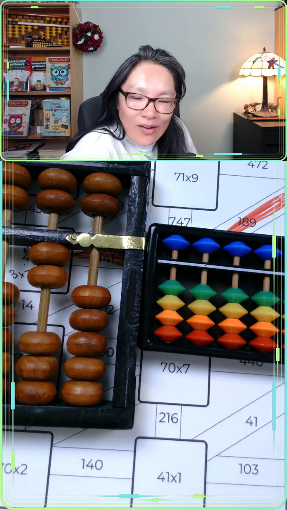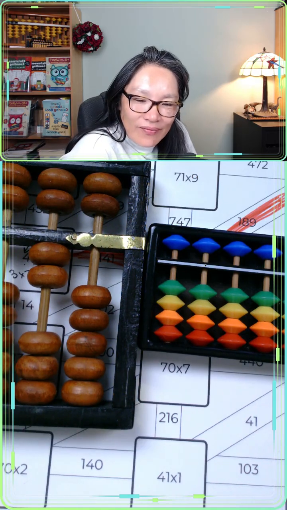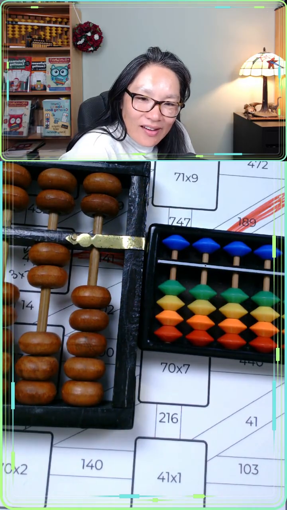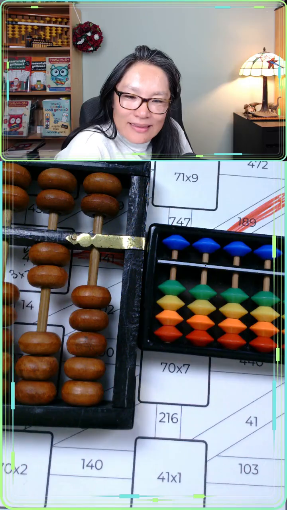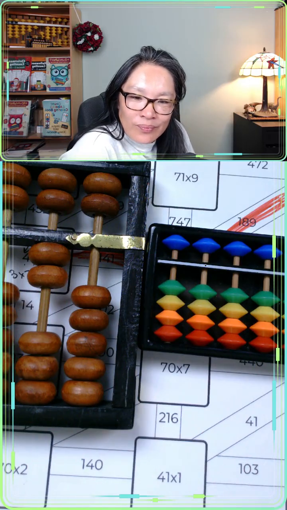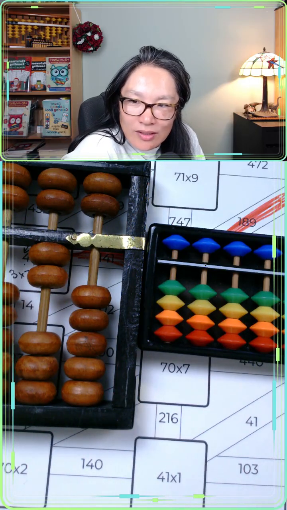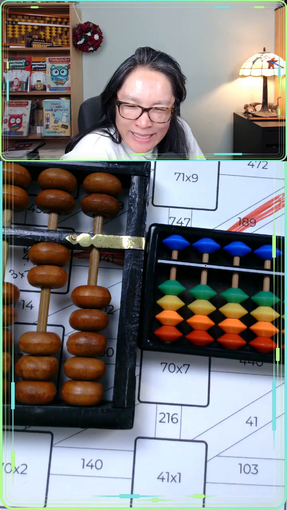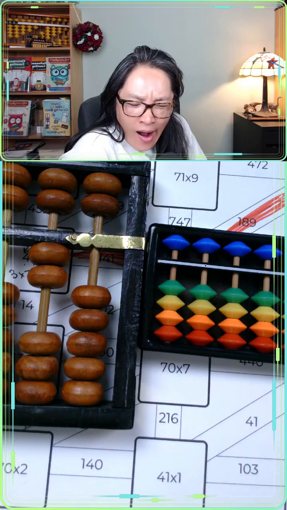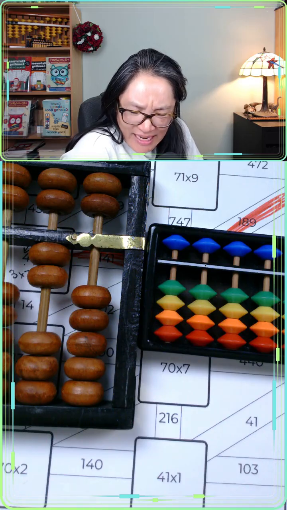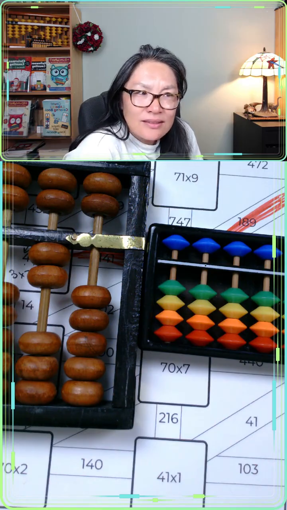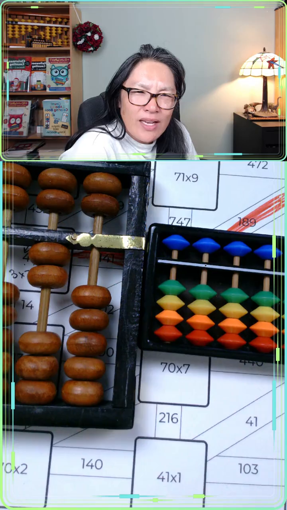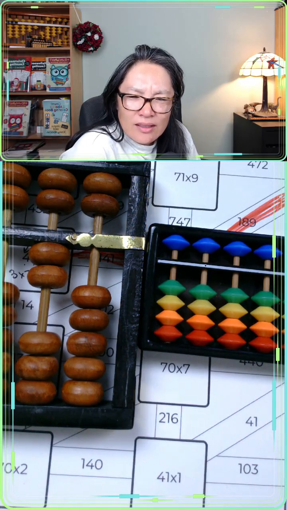Base 60. Yeah, I don't know what base 60 means. Ancient base 60. That's a new one. I'm not sure. I've heard of hexadecimal. You would have to have like letters, right?